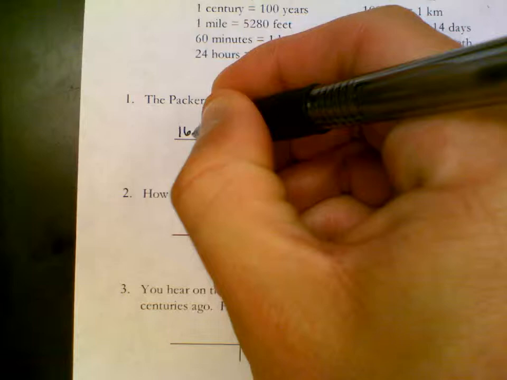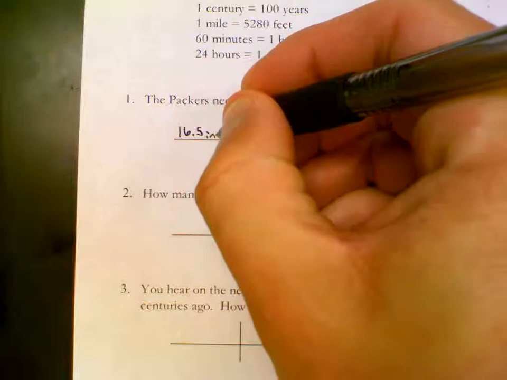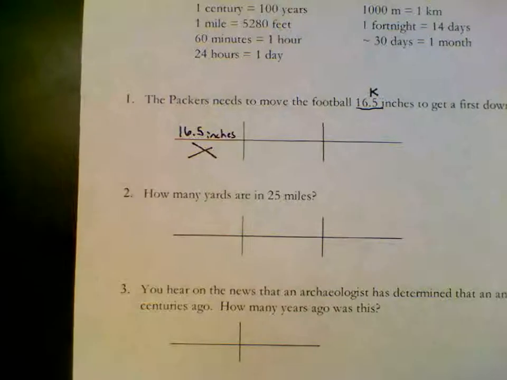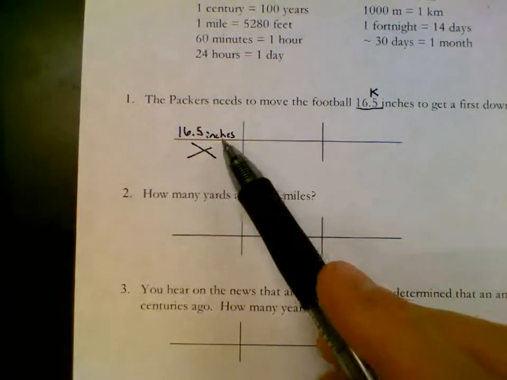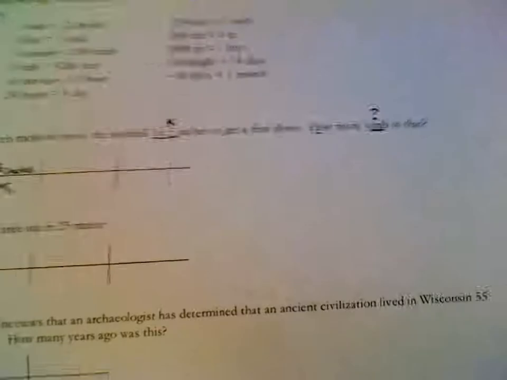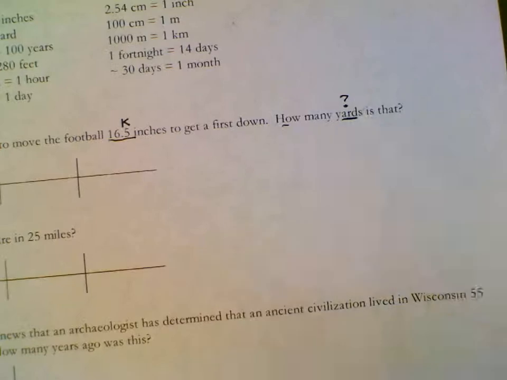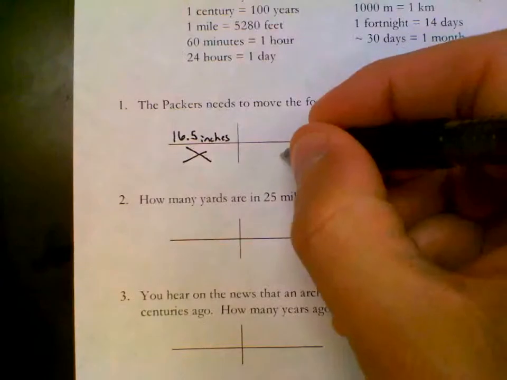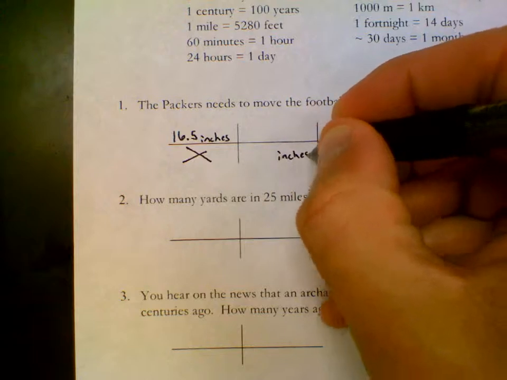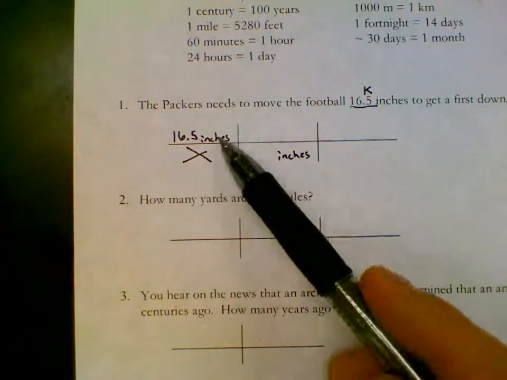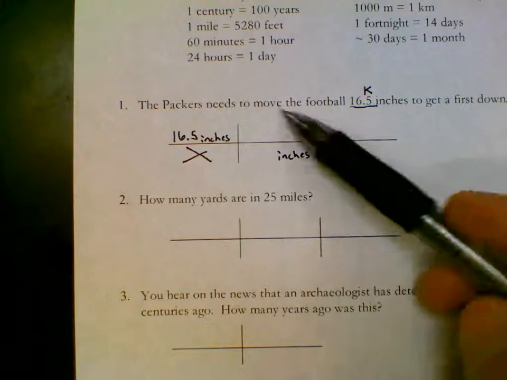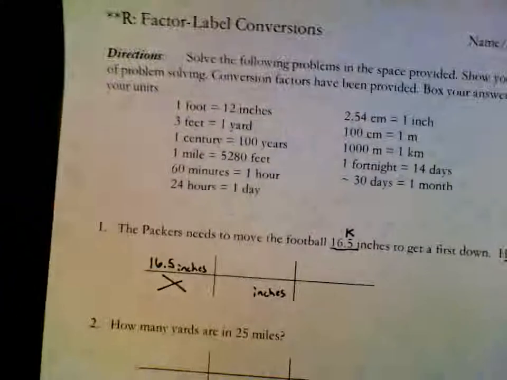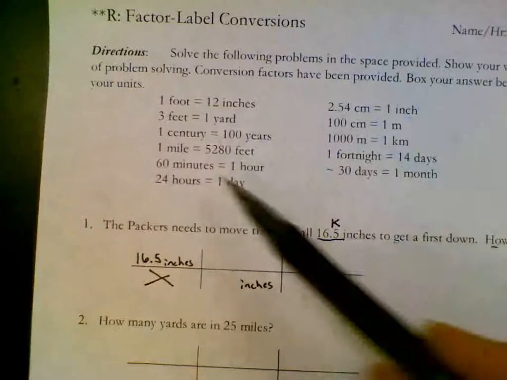So 16.5 inches. 9 times out of 10, this bottom left box isn't used, so I'm just going to cross it off. And then we know that this unit inches is not the same as the question marked unit yards. So I need to get inches to cross off, and to do that I need to put inches in the denominator of my fraction. The denominator will allow this unit and this unit to cross off. This space here is going to be a conversion factor or an equivalent statement, sorry about that, which is coming up from these known values.